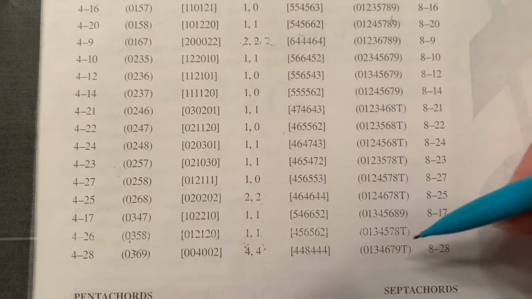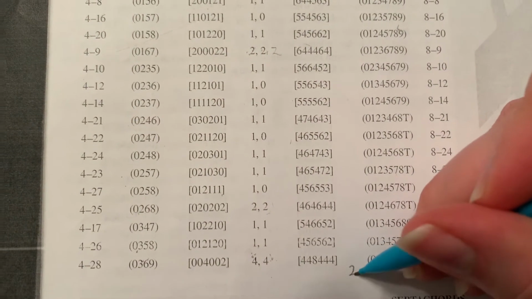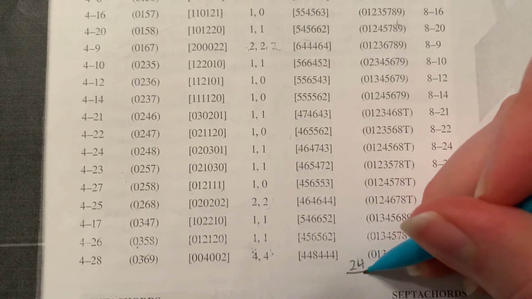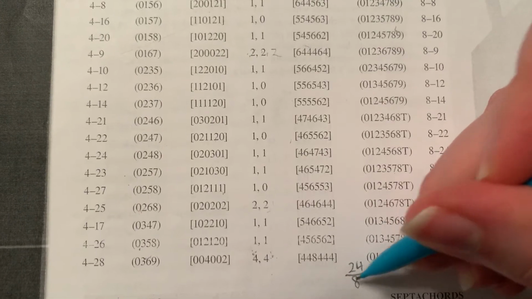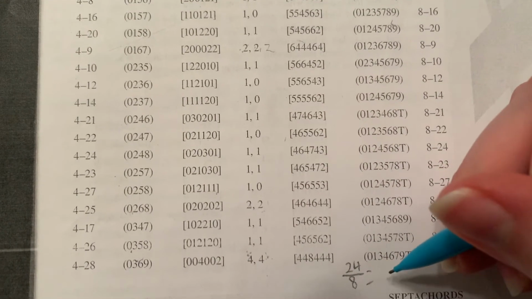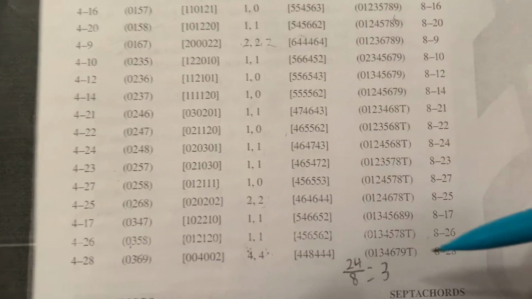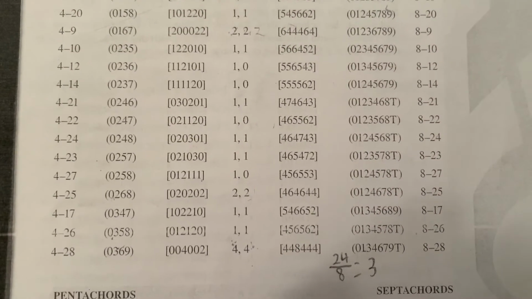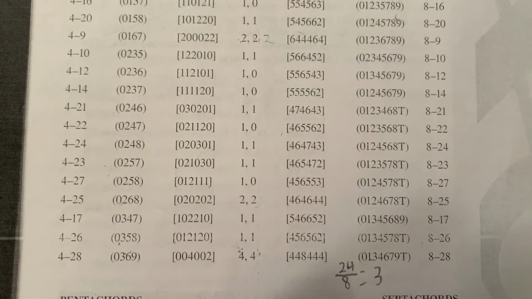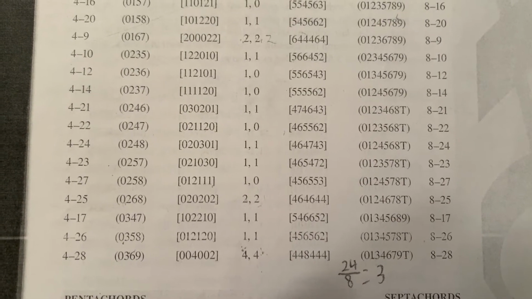So if we take our formula then, 24 divided by the total number here, which is 8, and we get 3. So that means what we already knew, that there are only 3 octatonic scales, right? The octatonic 0,1, octatonic 1,2, and octatonic 2,3.